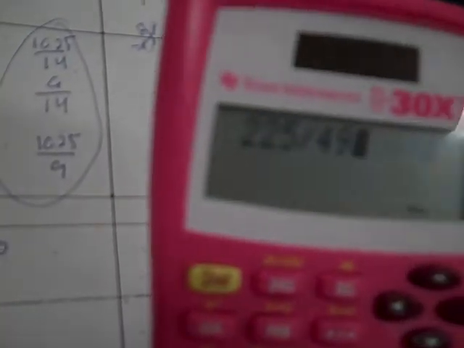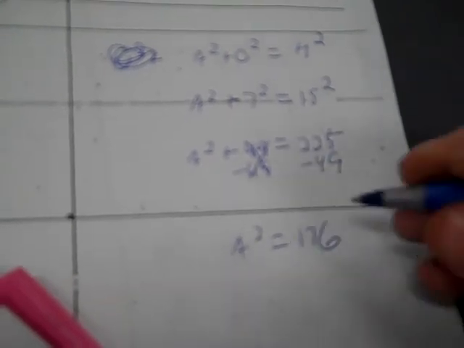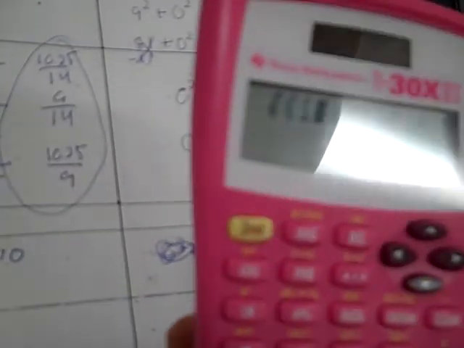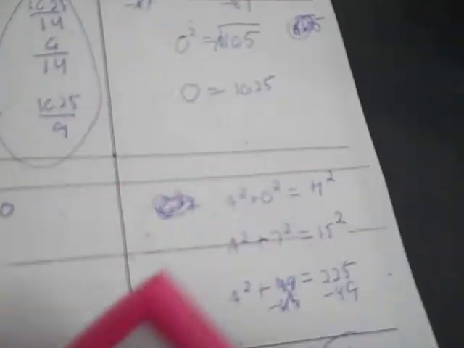Okay, so I take 225 minus 49, excuse me. That's 176. And then we find the square root, okay? So we'll square root that on the calculator. 13.27, because the 6 would round it to a 7. Now again, don't write 13.27 down. Don't write this next thing down.